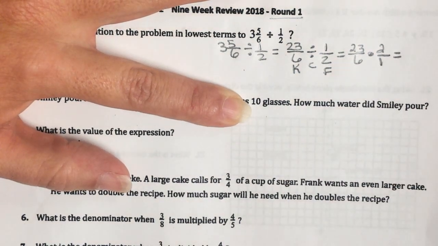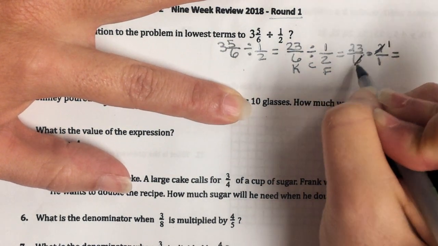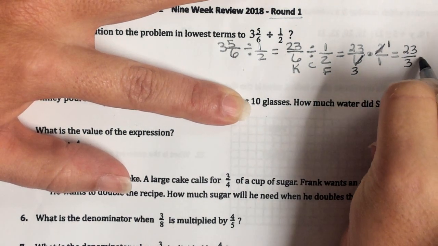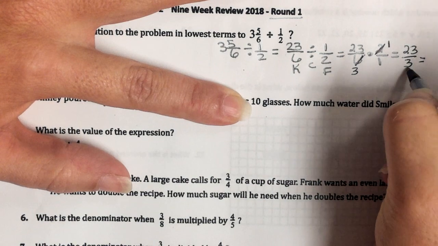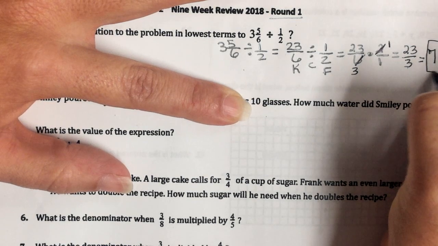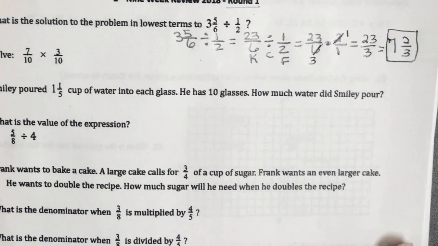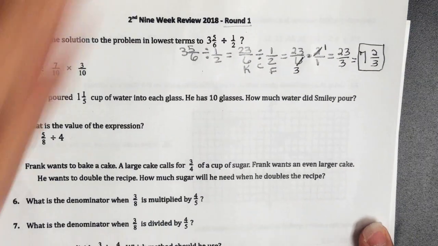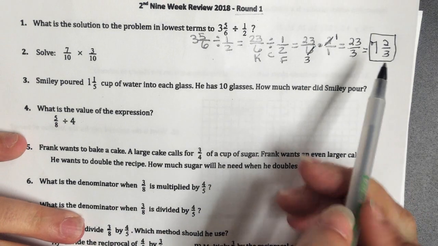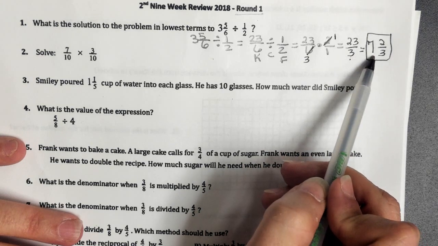Now, right here is where I personally would cross simplify. I would do 2 into 2 once, 2 into 6, 3. Gives me 23/3, which simplifies. 3 goes into 23, 7, and there's 2 left over out of 3. So 7 2/3. I'm going to be honest, for the simplifying part of it, on the 9 weeks test, it is A, B, C, or D. There's 24 questions. That's probably one of the answer choices, 23/3. Don't choose it. It's got to go to the simplest form.